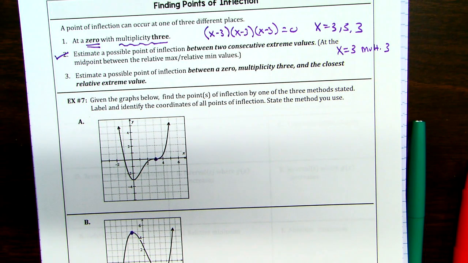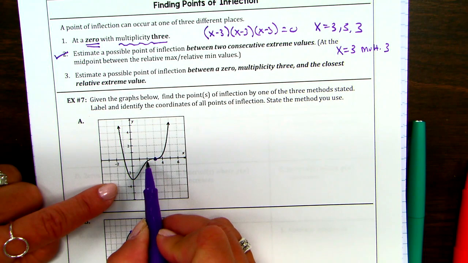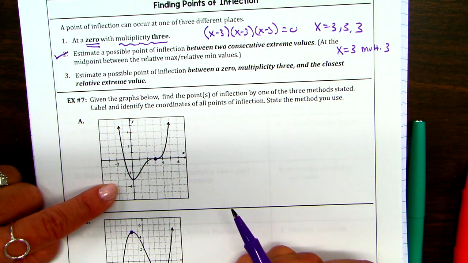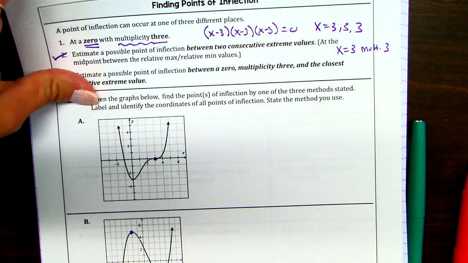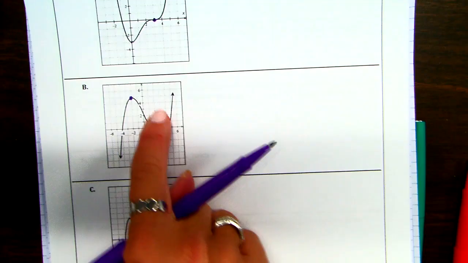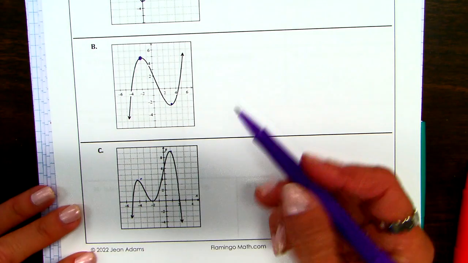It's just (3, 0). You have a POI at (3, 0), and then you have another one in between this one and this one. And we could find it. I'm not going to spend the time on it though, okay? But we'll see that again in a second. I already talked about this one, and then this one you're going to see. This is a really common one.